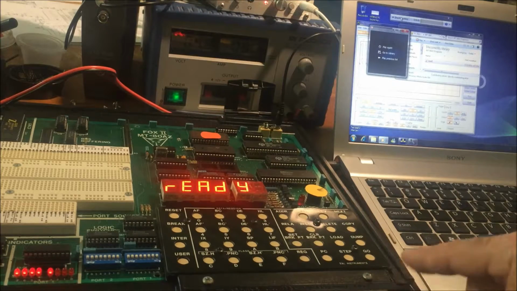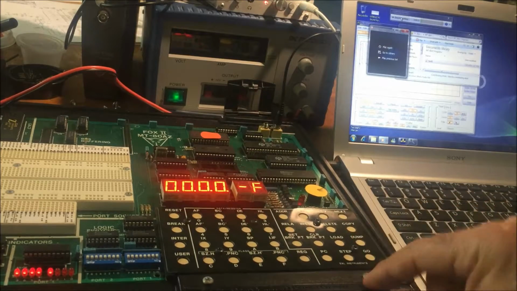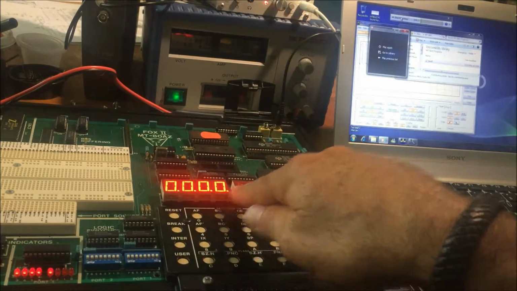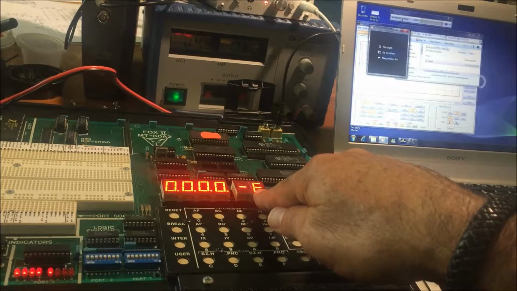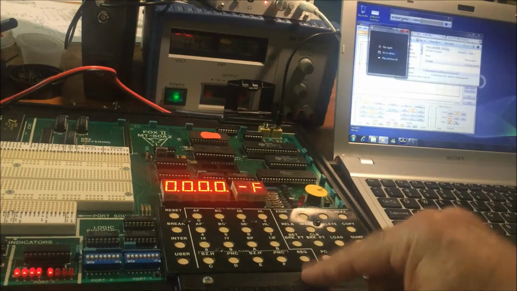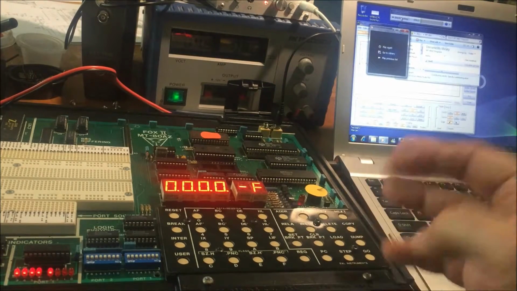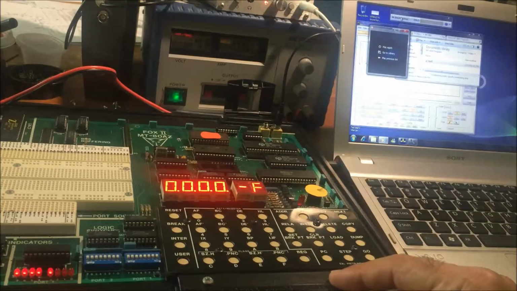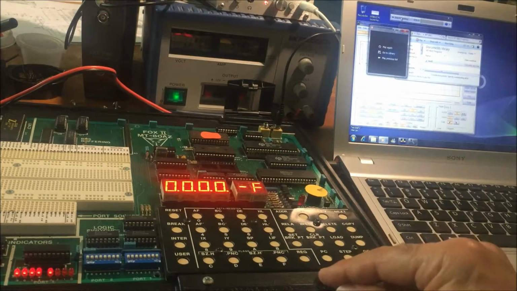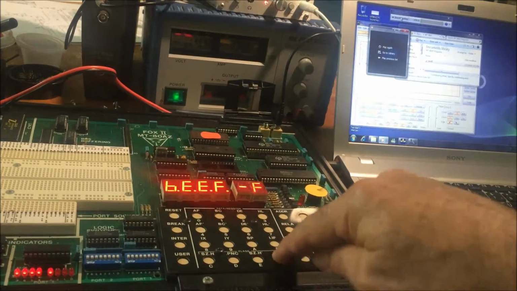So the first thing you want to do is press this button called dump, and the first thing it's going to ask you for is a file name. That's what the -F means. So in the instruction manual, they call this program BEEF. I think they try to make it something they could make a word out of. So we'll do the same thing. We'll call it BEEF.